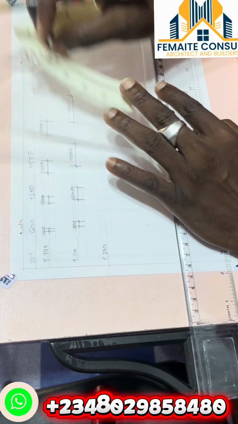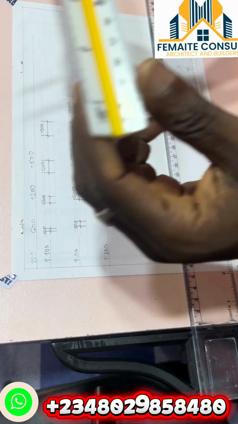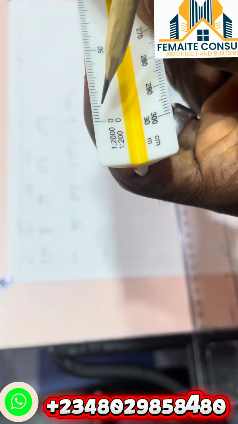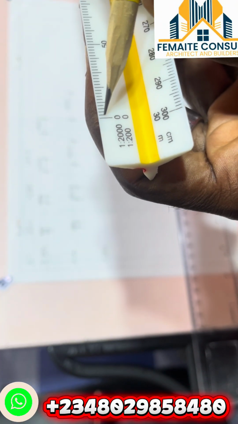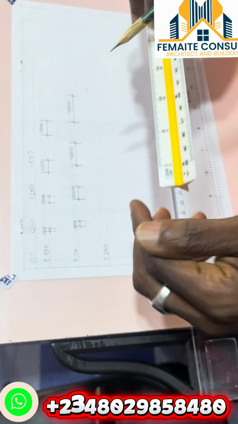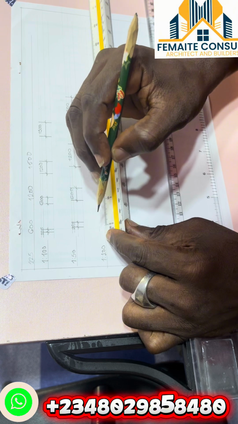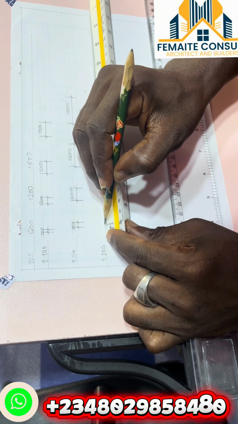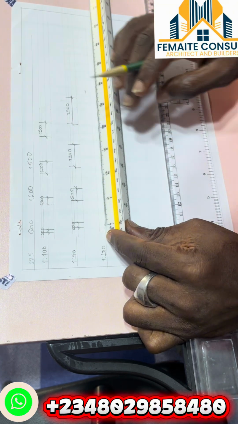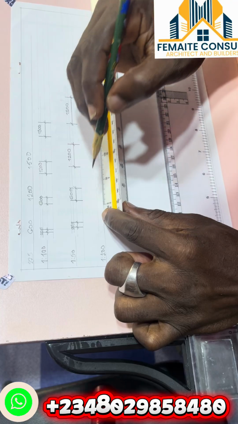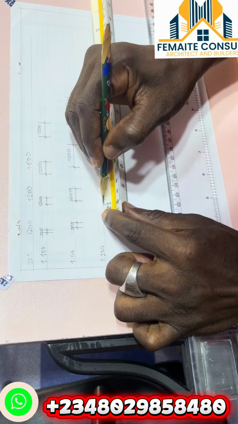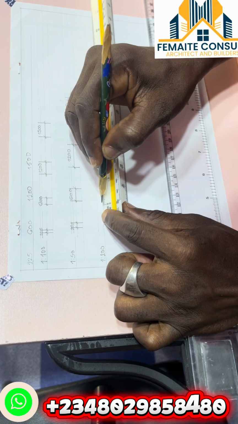So let's start. Like I said earlier, scale 1 in 200. From here to here is 200. So this is 200, and 225 will be immediately after. We are having 600 or so: 200, 400, 600.